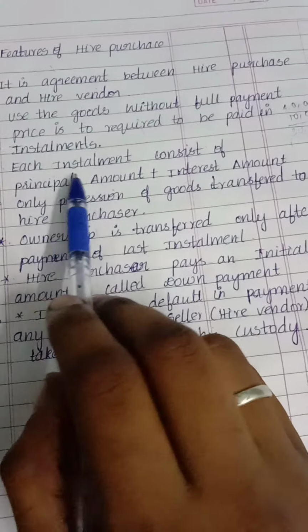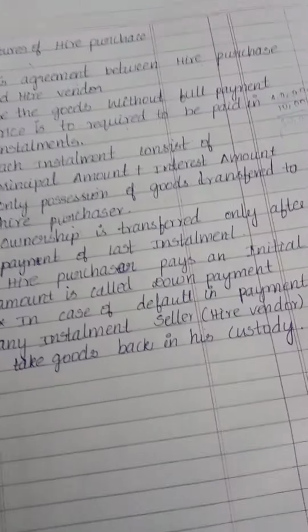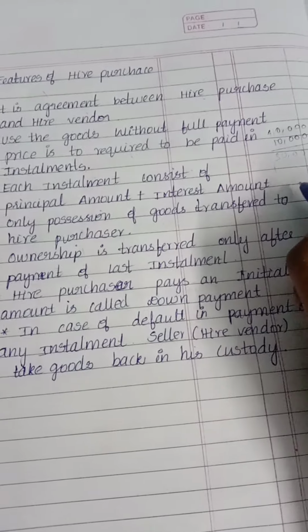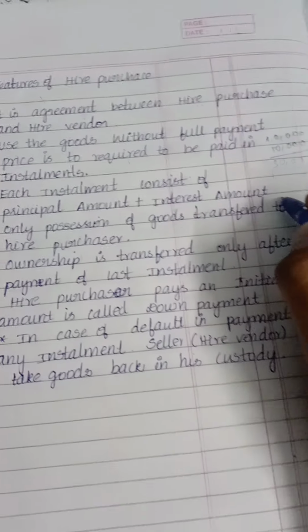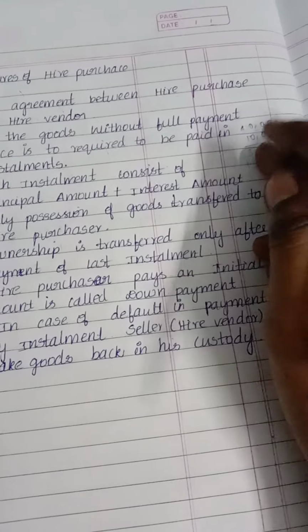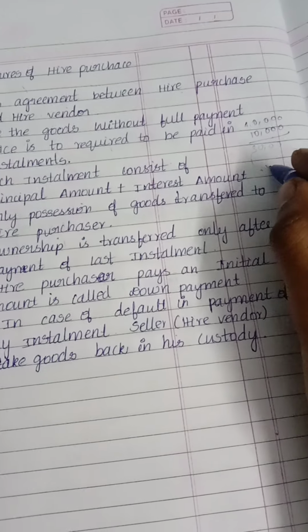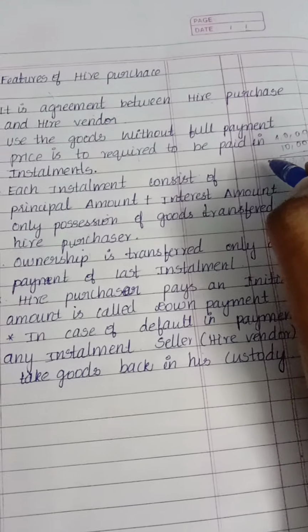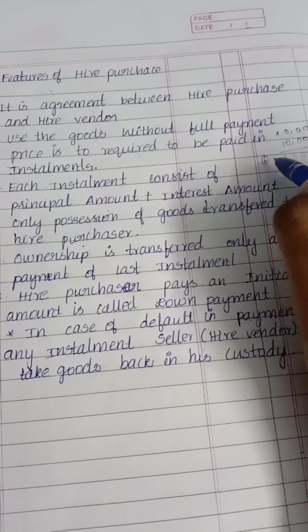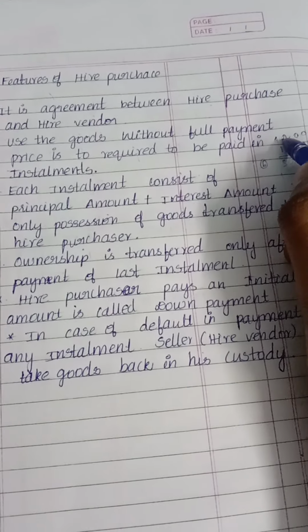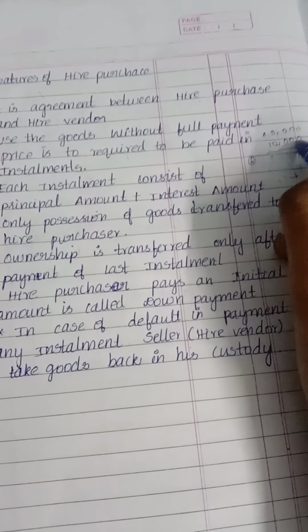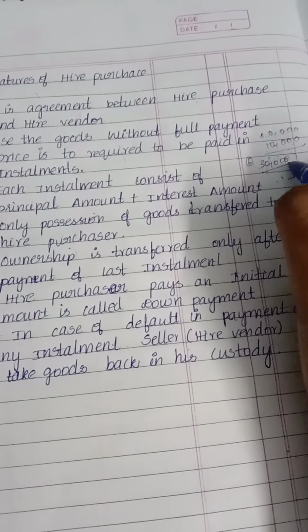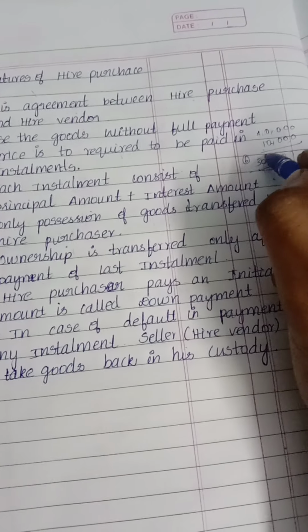Next, each installment consists of, so we are paying an EMI. If we take an EMI for 6 months, we have already given 10,000 of the 40,000, so the balance is 30,000. 30,000 divided by 6 is 5,000.